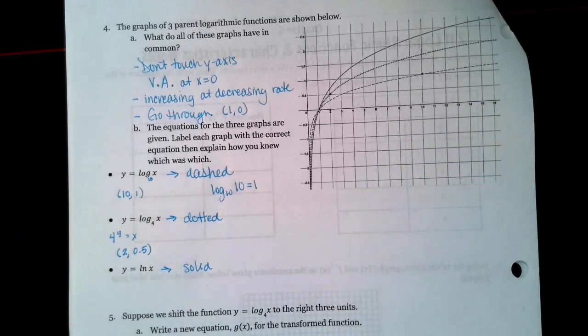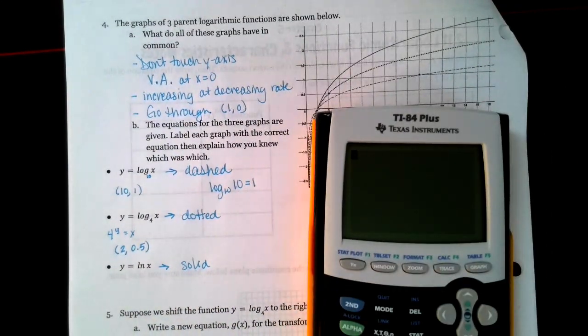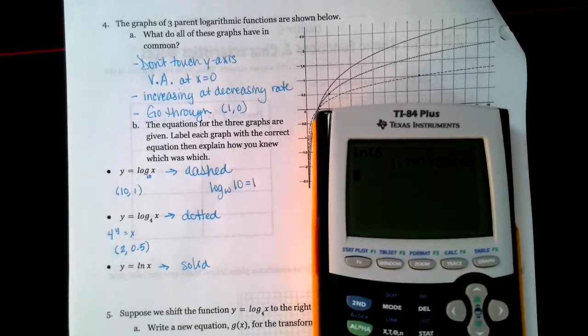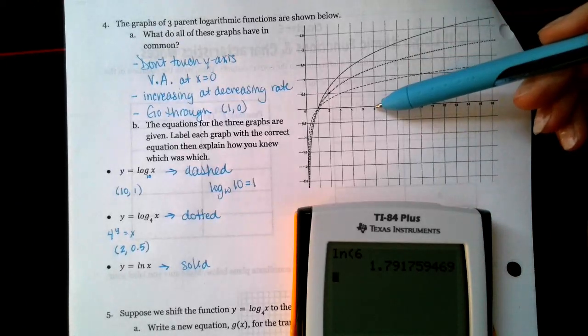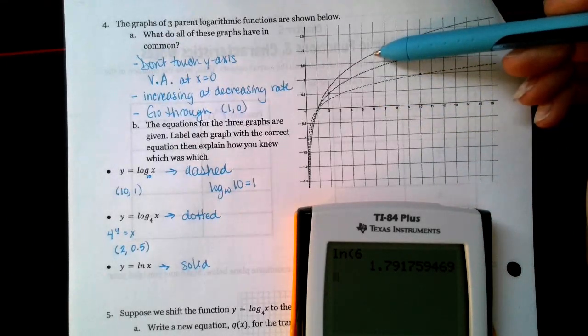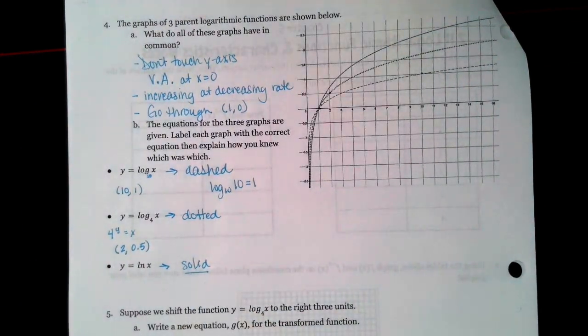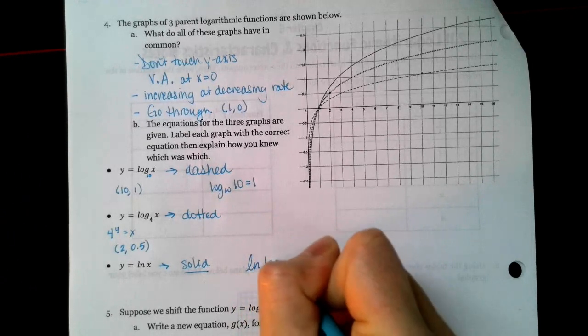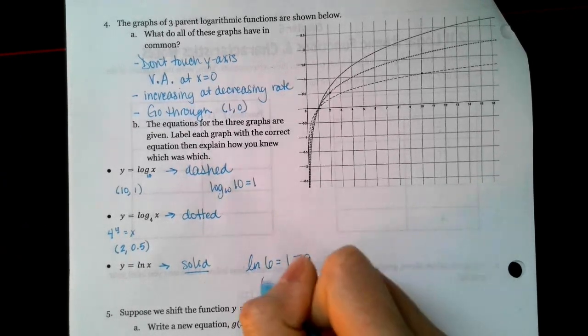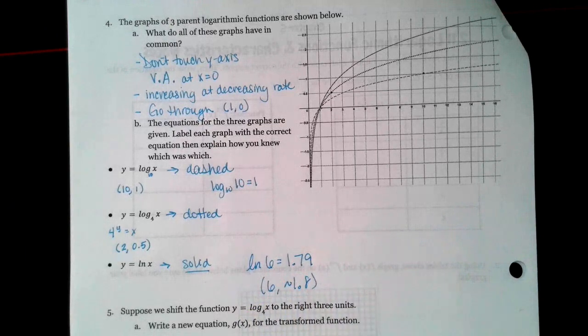A way that I can check that is I can pick a point. If I choose an x value of 6 and type natural log of 6 into my calculator, let's see what that gives us. I get about 1.8. Looking at my graph, when my x value is 6, 1.8 is somewhere around here. That is in fact my solid line. So my natural log is that solid line, and it goes through 6 comma about 1.8.